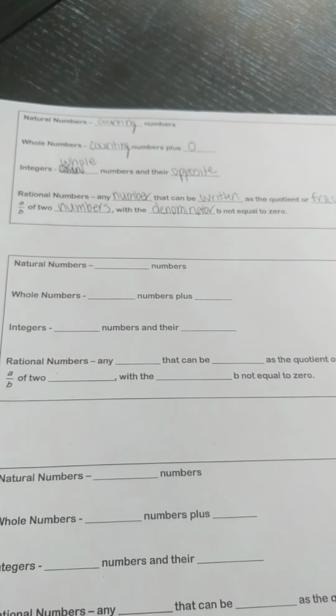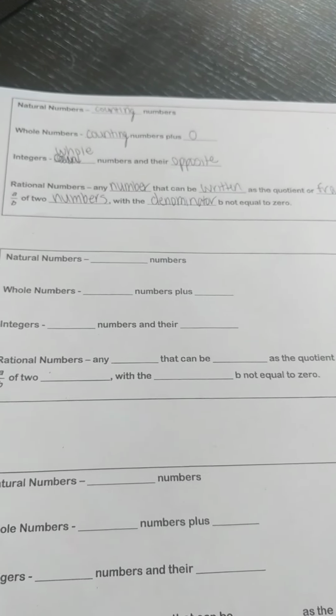In our next set of notes, we will break down what kind of numbers actually go in each of those categories.